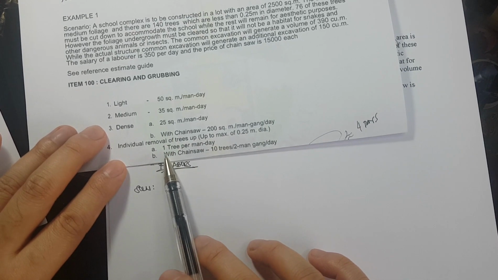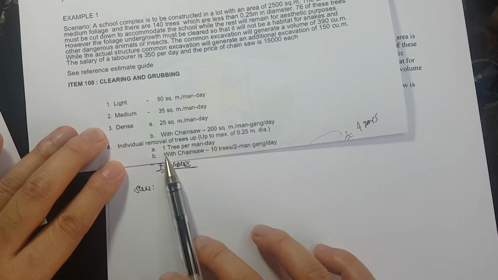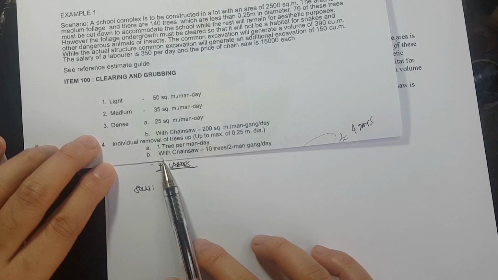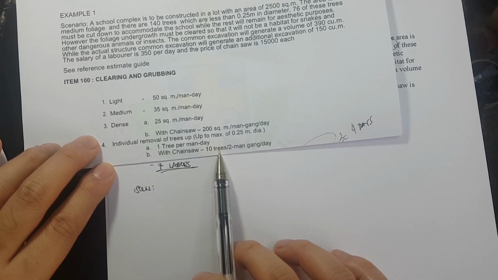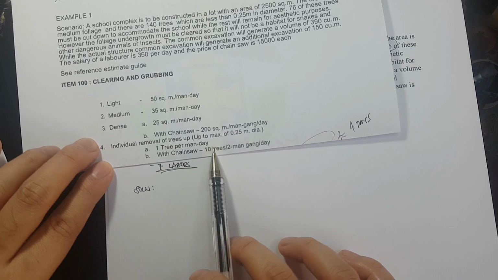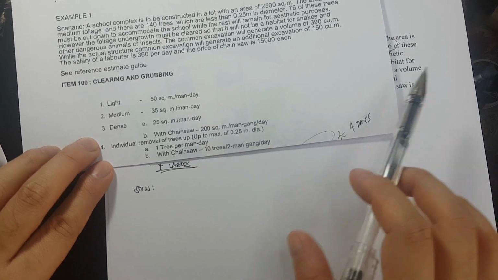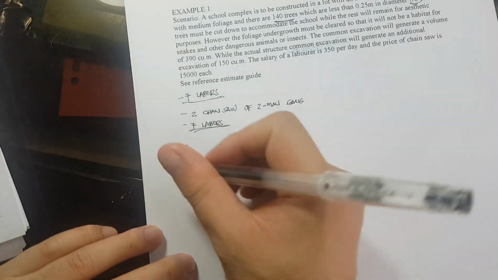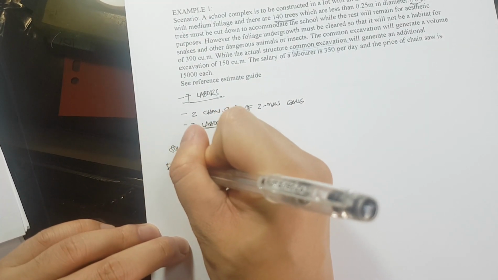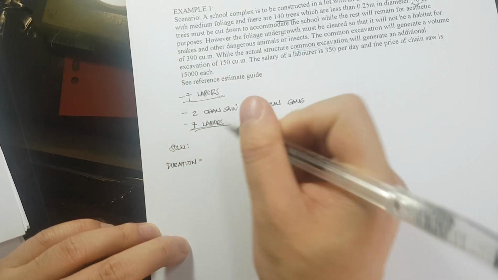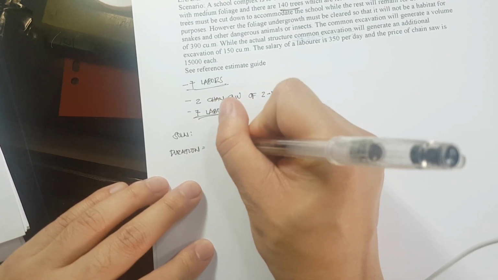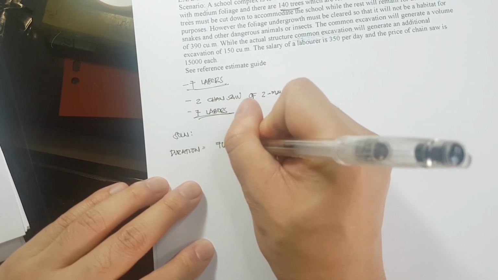So, the next thing is, tignan natin kung ilan yung kanyang productivity rate. Now, we have here 1 tree per man day if we are not going to use any equipment. But if we are going to use power tools, which is chainsaw, we can have 10 trees, 2-man gang per day. Okay? So, to solve for the duration is equivalent to number of trees. So we have here 76 trees.